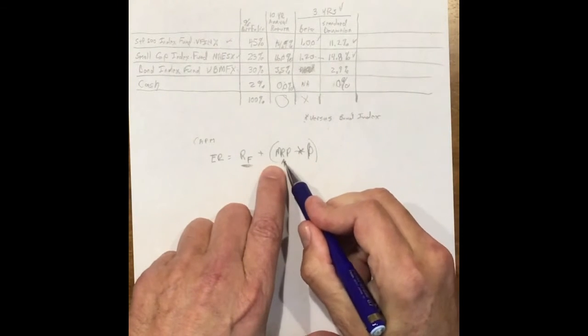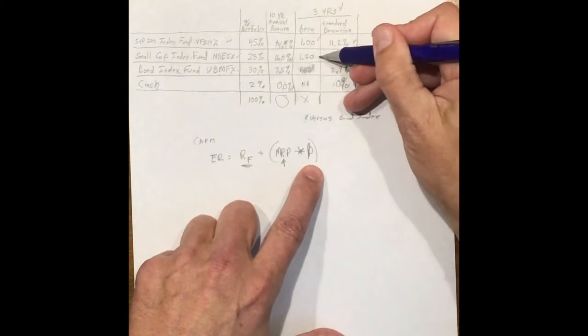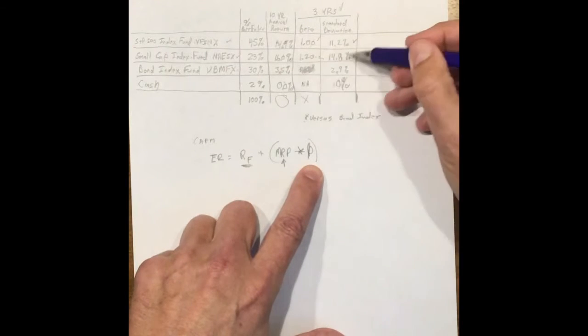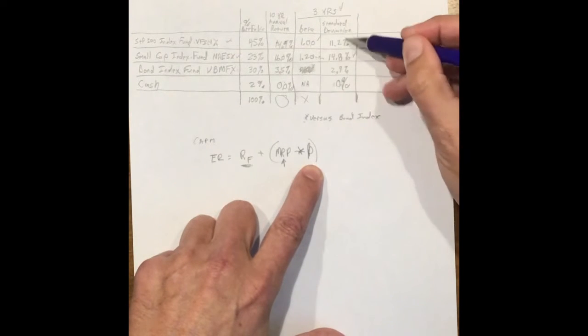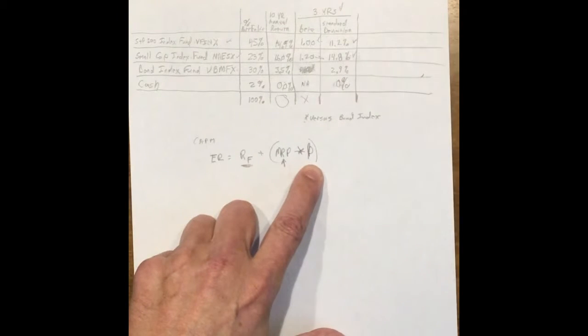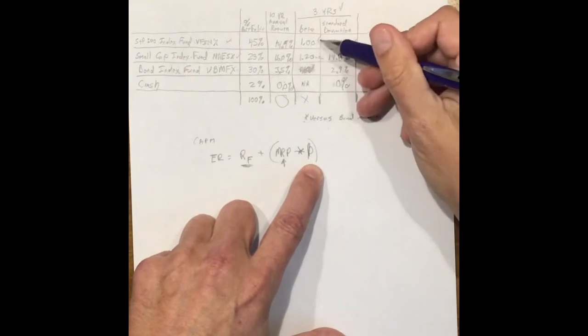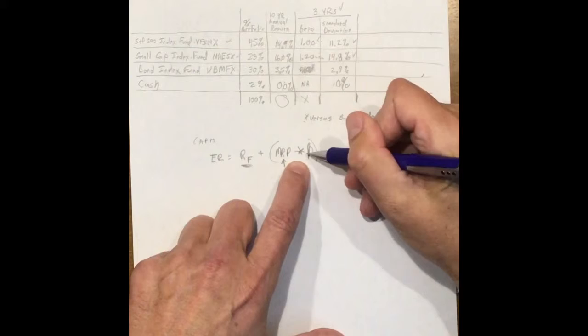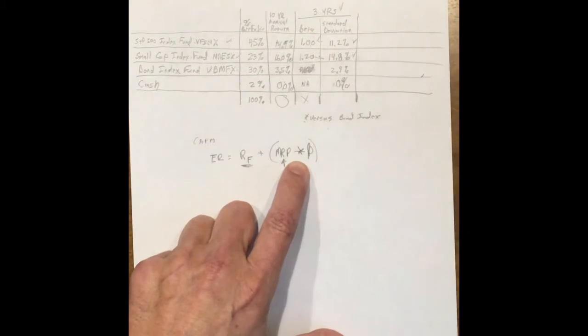So if this is the return on that average stock, and you've got, for example, this small cap index fund that has a beta of 1.2, well, because this small cap fund's riskier by both measures than the large cap fund, you're going to expect to get more return on the small cap fund to compensate you for taking that additional risk. And in this case, you'd expect the market risk premium times 1.2, not 1.2%, but 1.2.